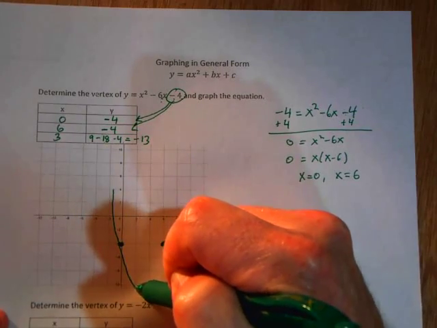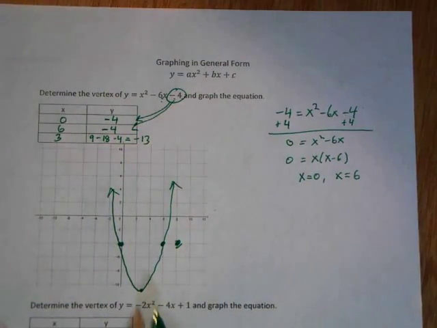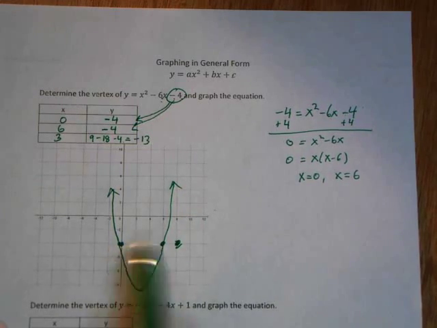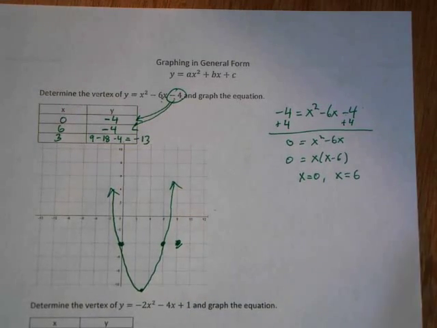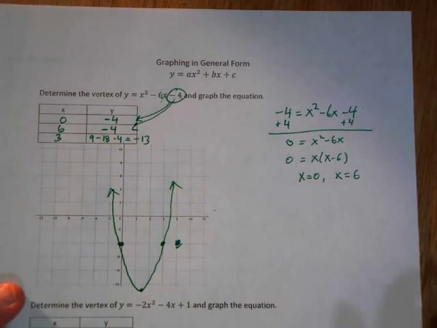And notice that's kind of a neat trick, because not only does it give us the vertex, it gives us at least 1 point on each side of the vertex. If I wanted to figure out some more, I could. Really don't need to. Another quick thing to point out, since this was a positive in front of the x squared, we knew the parabola was going to open upward.